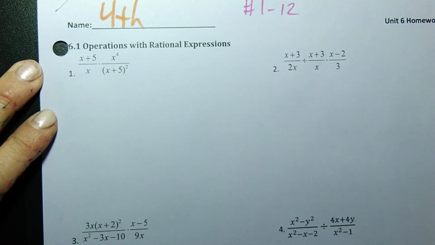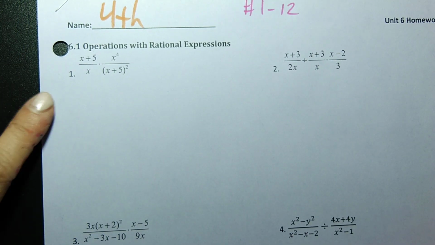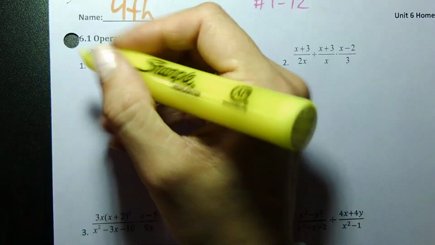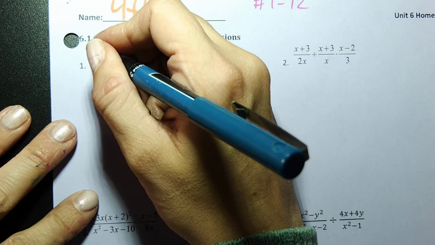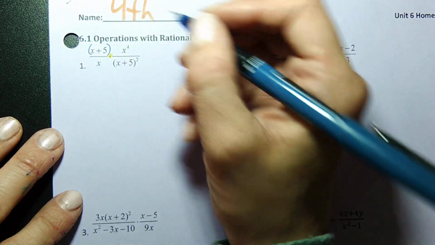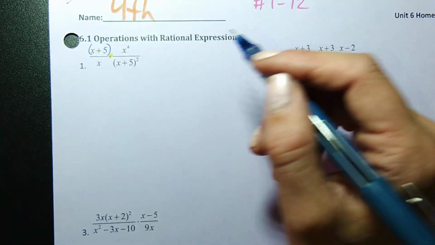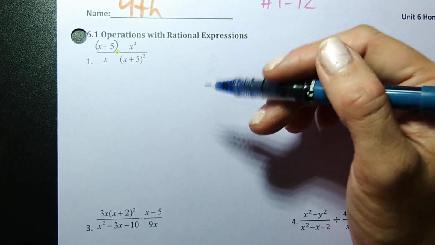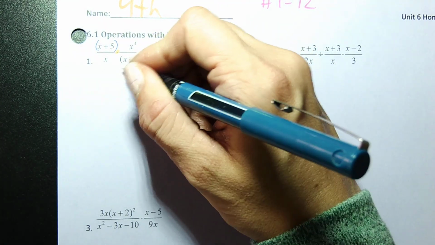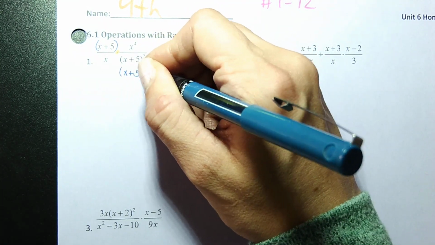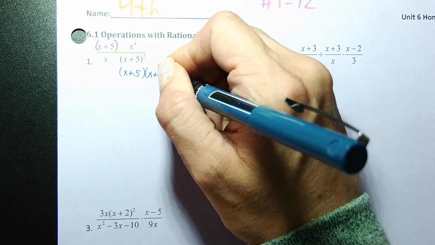So folks, just starting with the very first problem, let's see what we can do. We've got multiplication, and I've got a binomial that I'm going to trap. I've got a monomial. I don't have to trap him. An x, I don't have to trap that either. And then I have x plus 5 squared. You don't have to do this, but I personally find it easier to write x plus 5 times x plus 5.